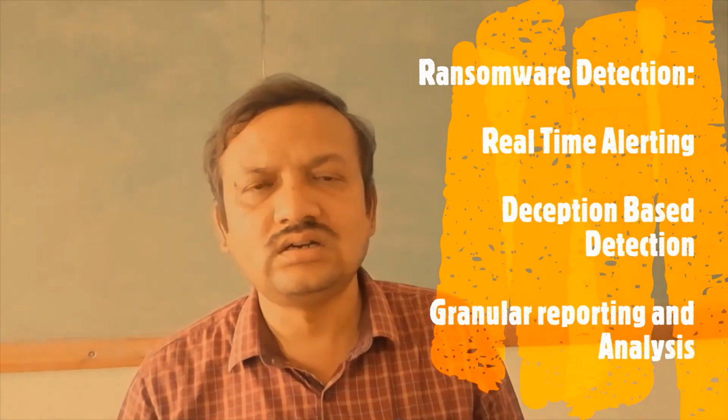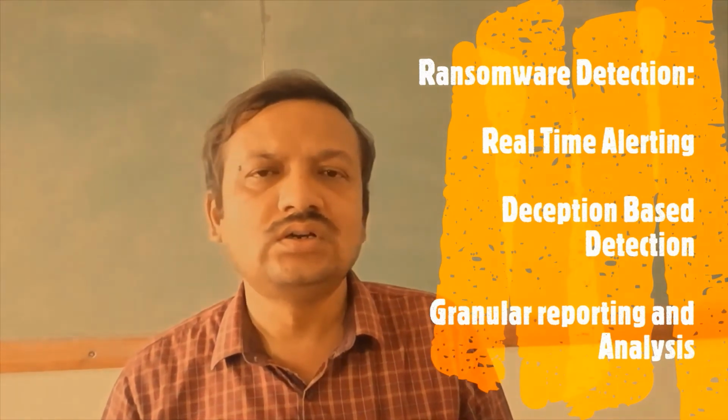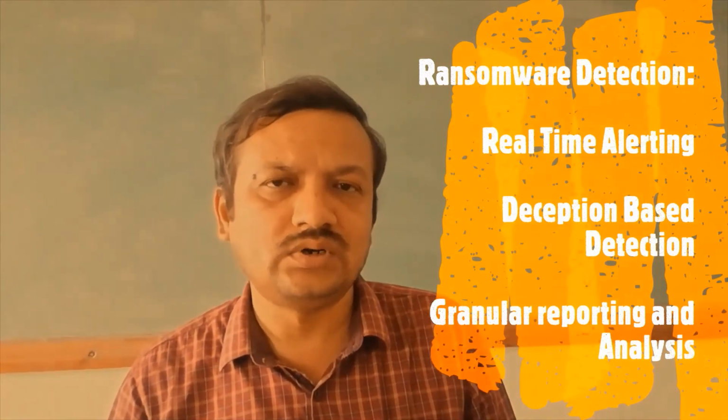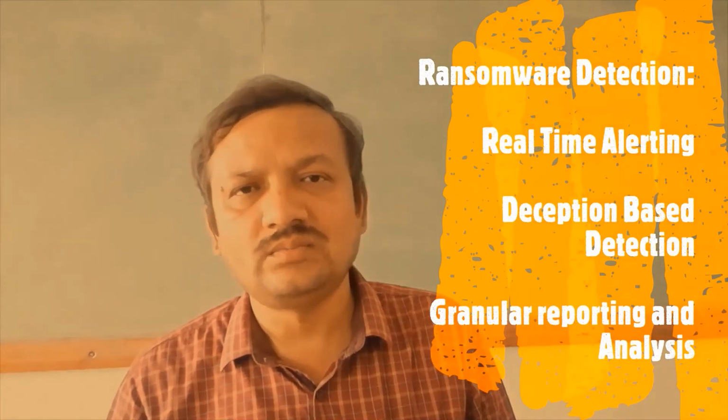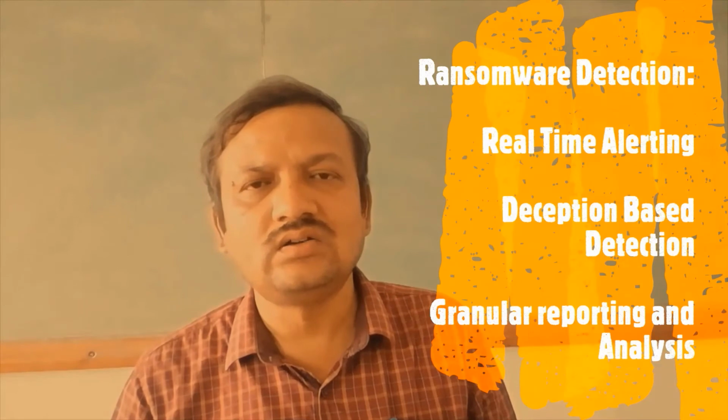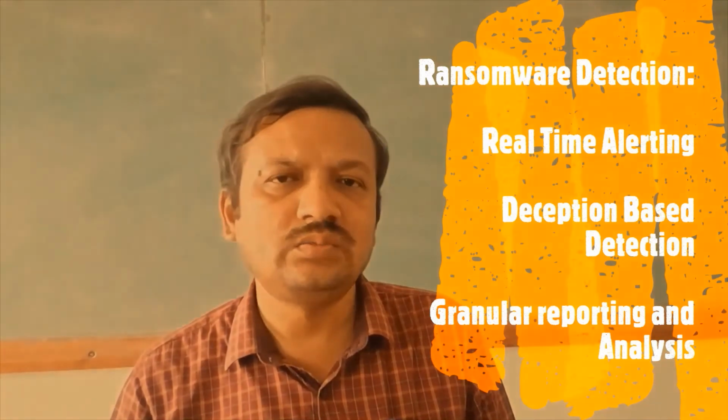The next thing a particular organization should do is maintain granular reporting. Whatever activity happens on a computer system or in a network, an audit trail of that activity needs to be maintained.